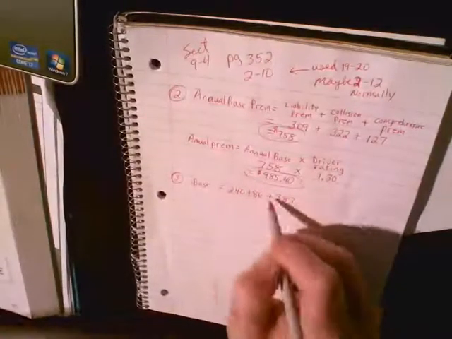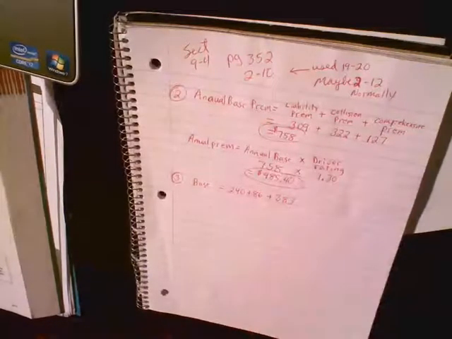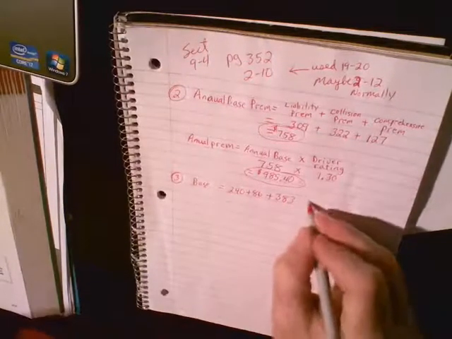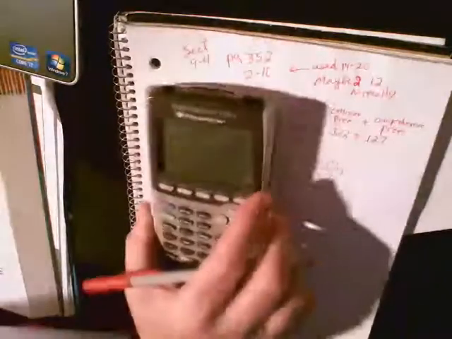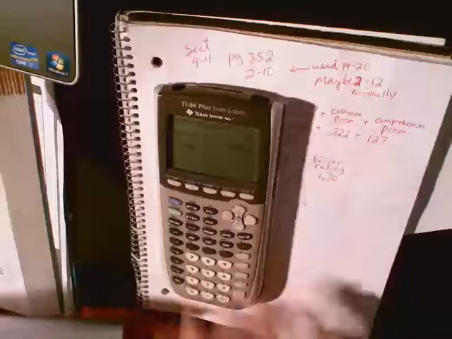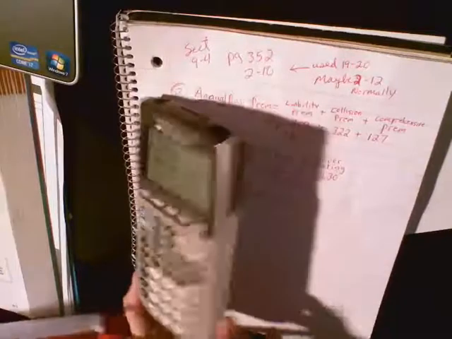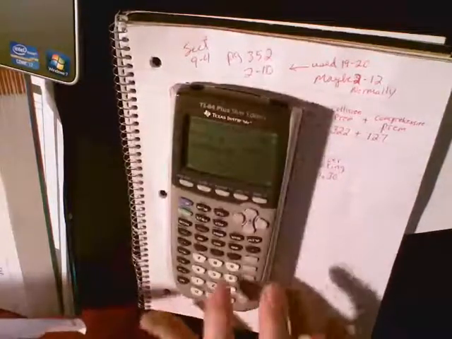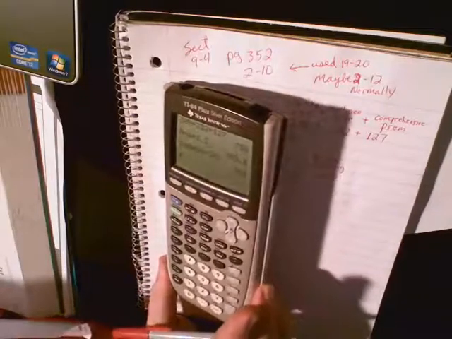I have them in a different order here than I have in the formula. It doesn't matter, we're just adding. We're going to add all those up. That's going to give us our first answer. So we got 240 and 86. 240 plus 86 plus 383. And we get 709.